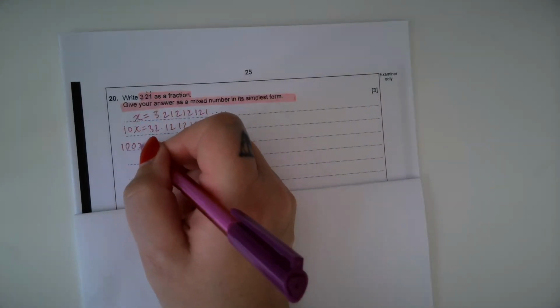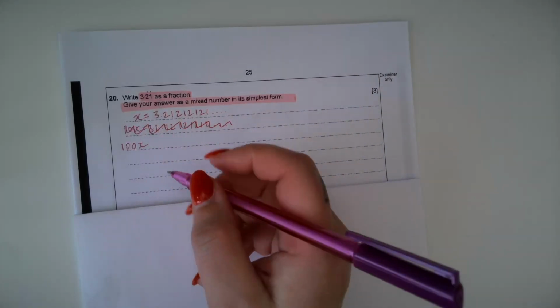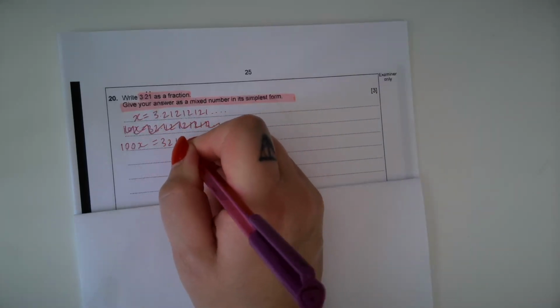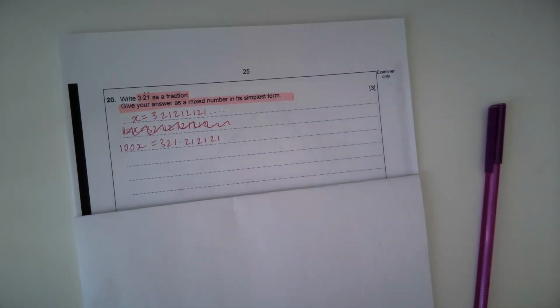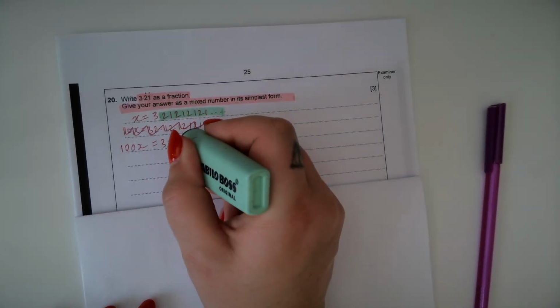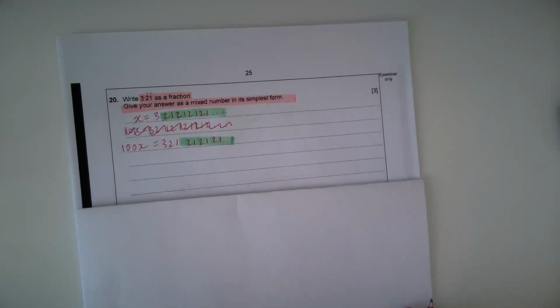If I was to do 100x, everything shifts across two places, so that becomes 321.212121. And what you'll notice here is that after the decimal point it matches exactly, and obviously this one would continue. So when you're finding your multiples of x, that's what you're aiming for.